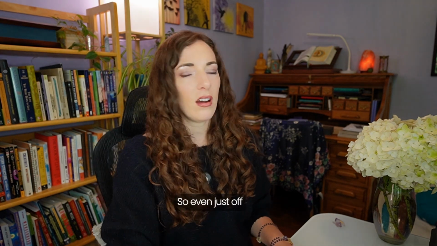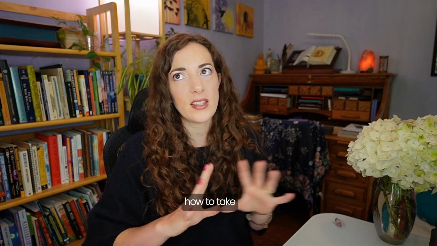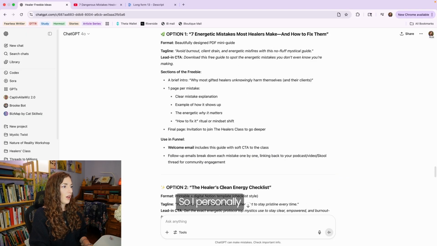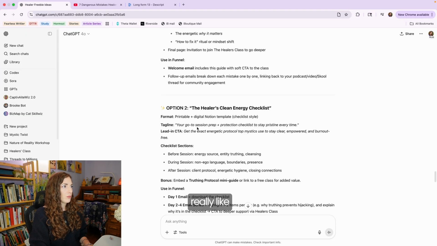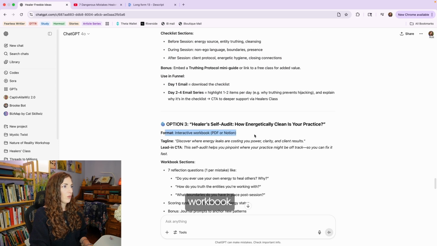So even just off the bat, ChatGPT can give you some really good insights on how to take your content and format it in a way that might resonate with your audience if you tell the chat what your audience is. Okay, so I personally really like option 2. So we got a printable and digital Notion template, and we also have an interactive workbook.